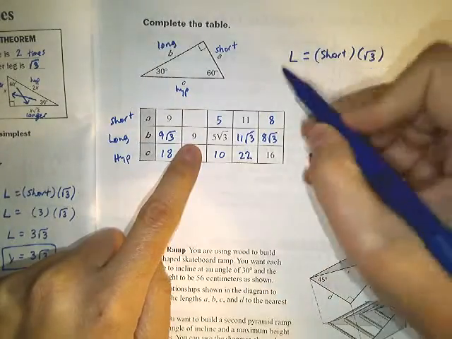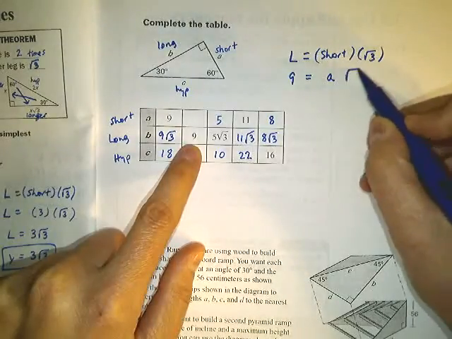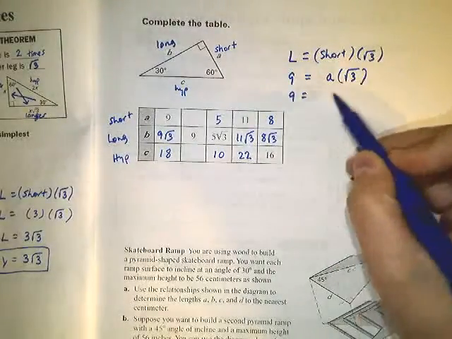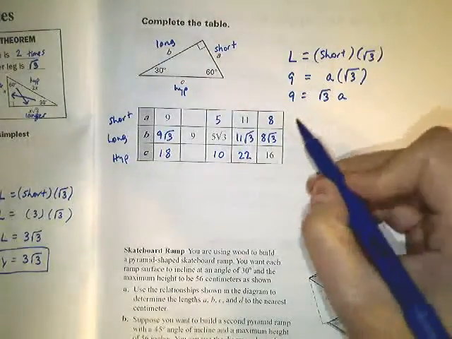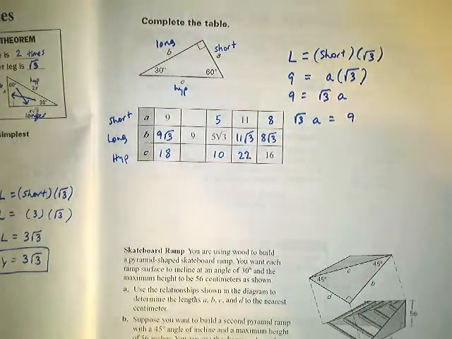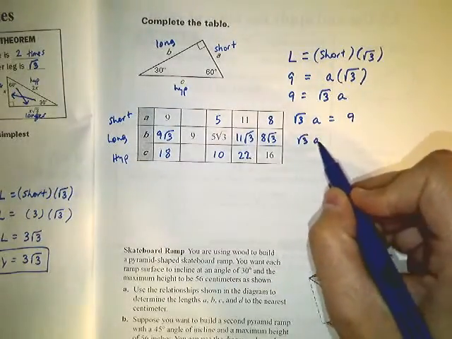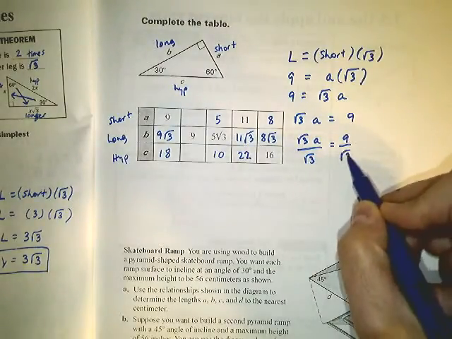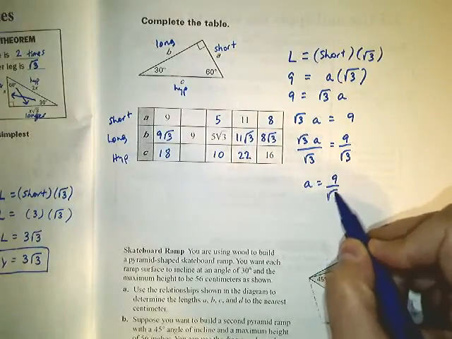So if I know the longer leg is 9, and the shorter leg, let's call that A, I could say that I have 9 equals the square root of 3 times A. Switching that around, square root of 3 A on the left and the 9 on the right, you can do that. I want to solve this by dividing both sides by the square root of 3. So that gives me A equals 9 divided by the square root of 3.